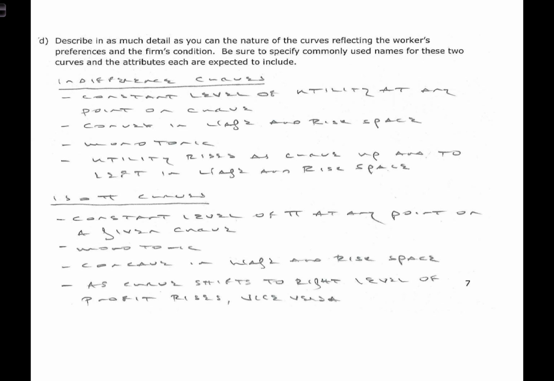Conceptually, this is exactly like one of the other questions you've seen on review problems and in the modules. So then in part D, I said, describe in as much detail as you can the nature of the curves reflecting the worker's preferences and firm's condition, and be sure to specify commonly used names. So the indifference curves: a constant level of utility at any point. The indifference curves are convex in wage and risk space. By the way, that means they're concave in wage and benefit space, which is what we often see when we're doing an optimality of some kind. And they're monotonic, so they start in a direction and keep going in that basic direction. And utility rises as the curve moves up and to the left in wage and risk space.